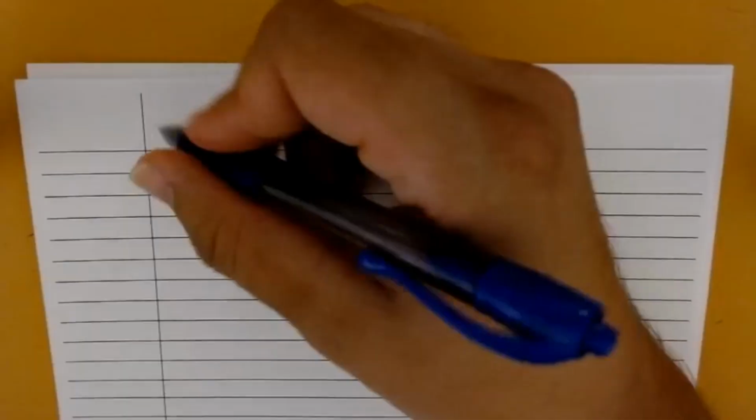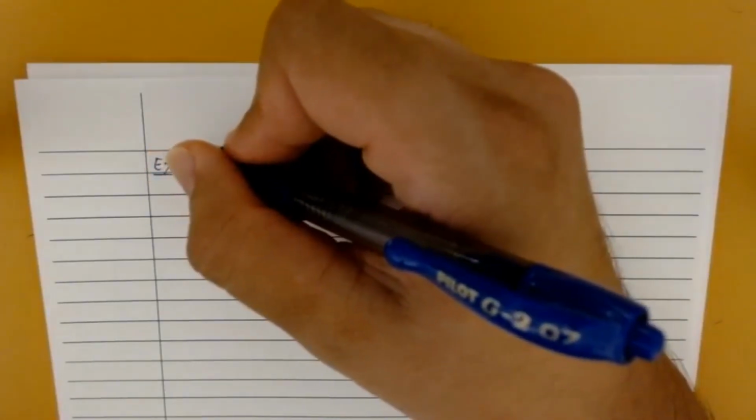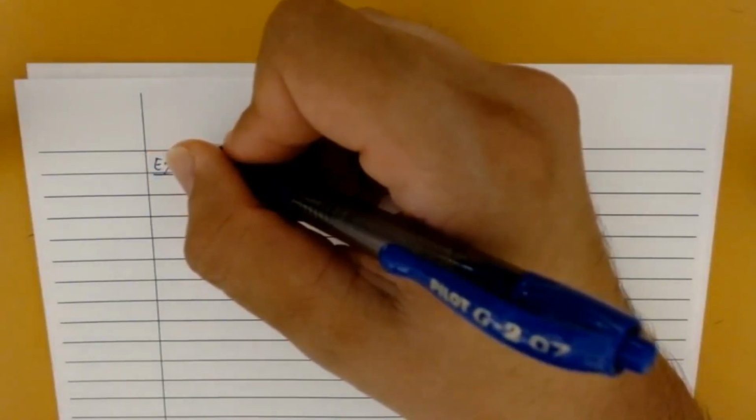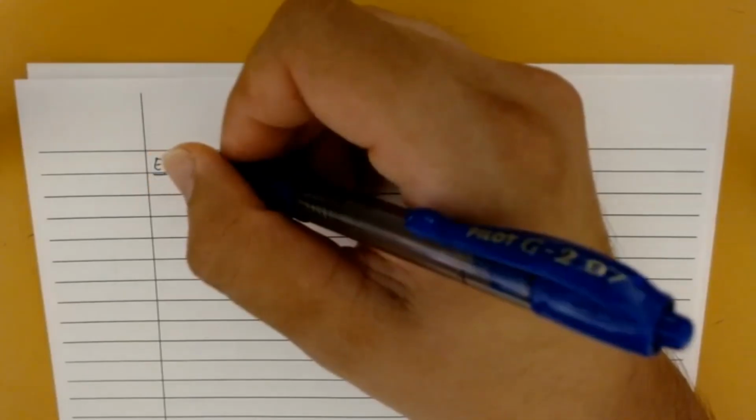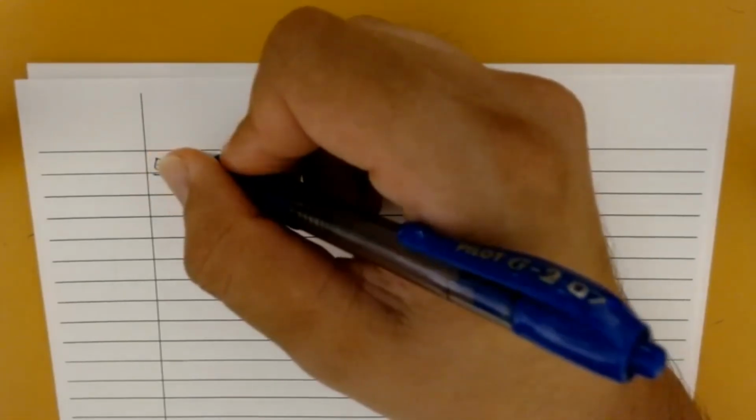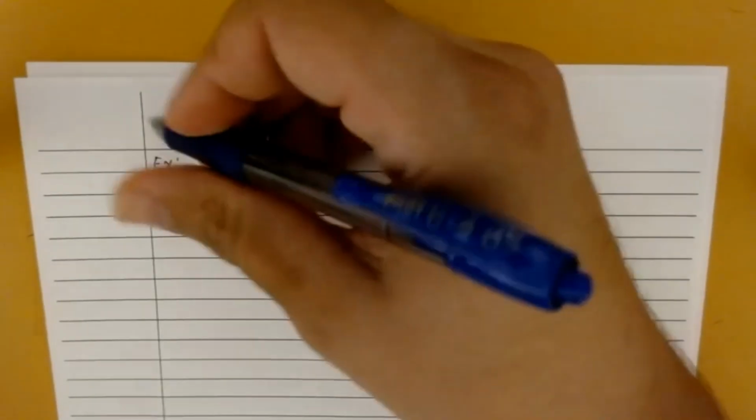So for example, here we're going to find the vertex, the focus, the directrix, and graph.